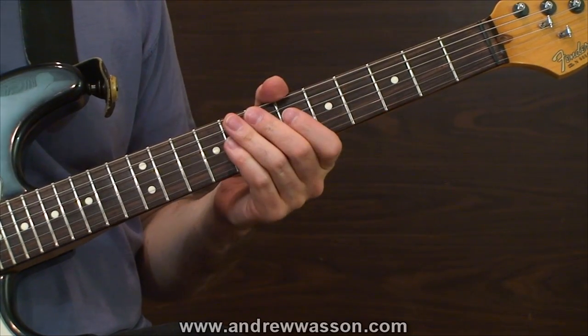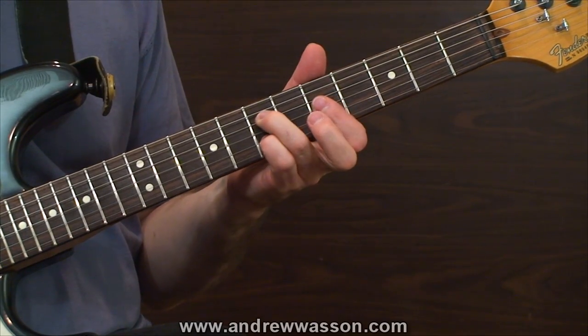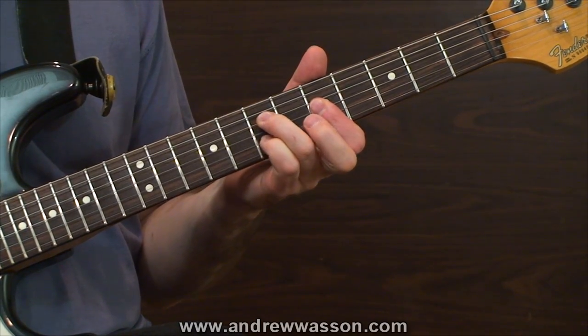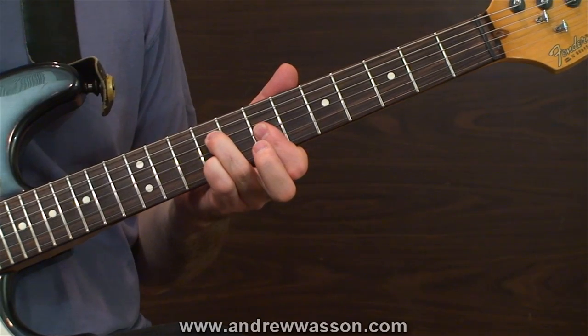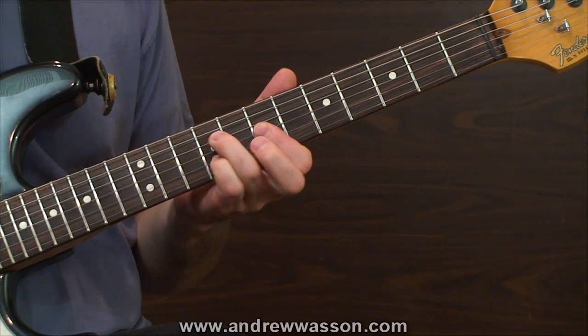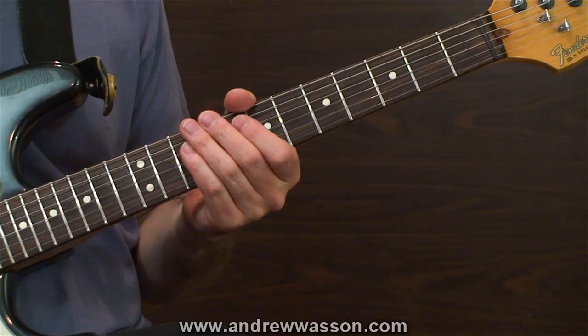Could do the same thing, let's say if we went to, remember the D7 chord with A in the bass, we could just take that chord and move it up, and we would have E dominant 7th with B in the bass. So all these chords are interchangeable, even those dominant 9s.